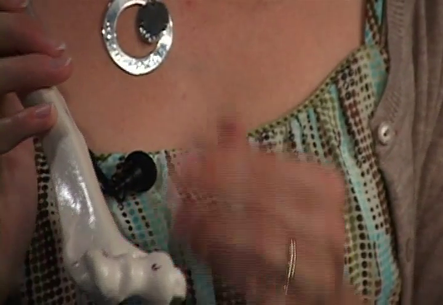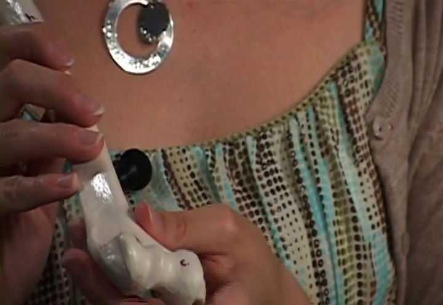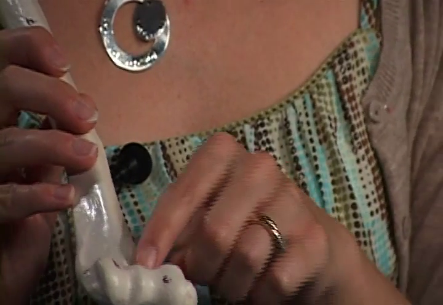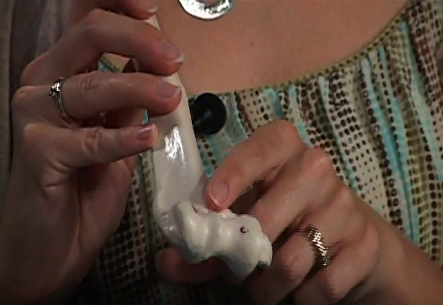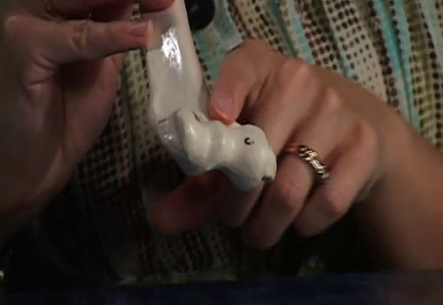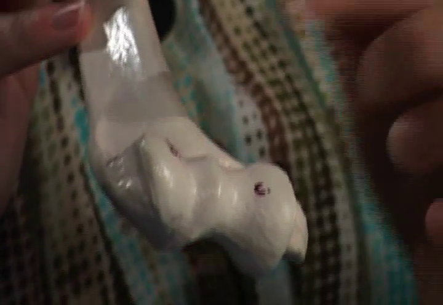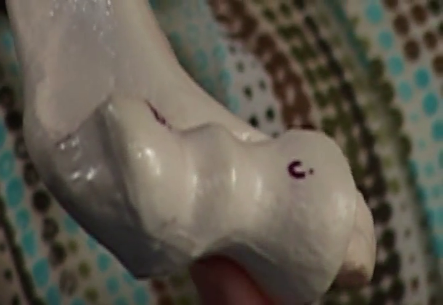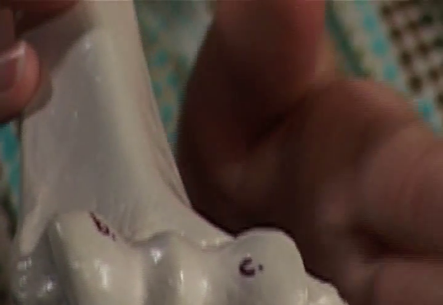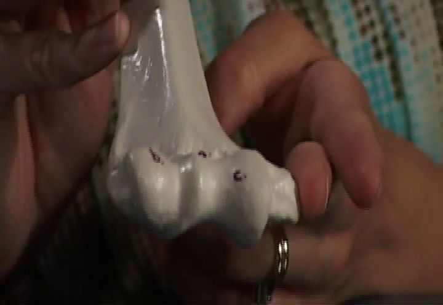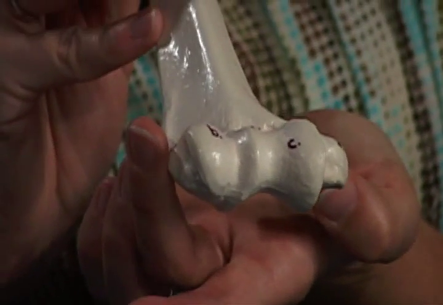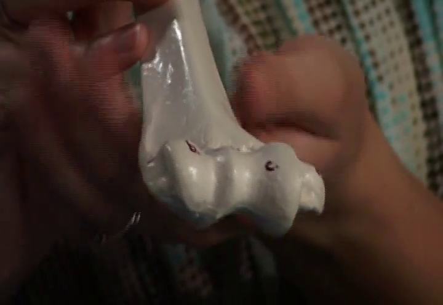As you move down to the distal part of the humerus, you can see this fossa right here. This is the coronoid fossa. Then you have the trochlea, which is this spool-shaped region right here. The capitulum is the rounded part right here. Then you have your medial epicondyle and the lateral epicondyle on the humerus.